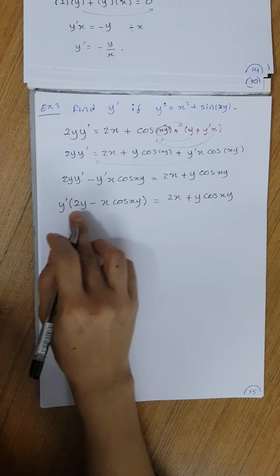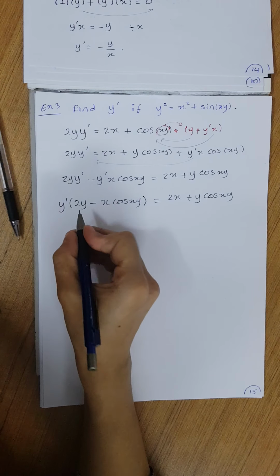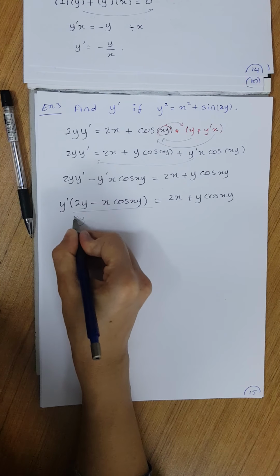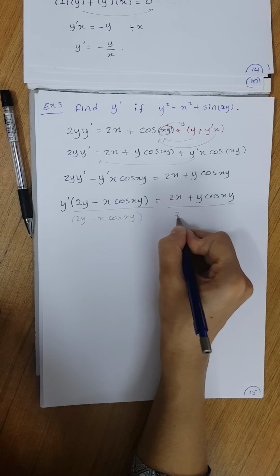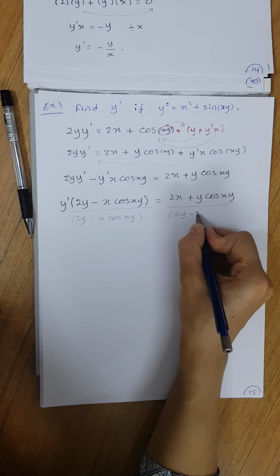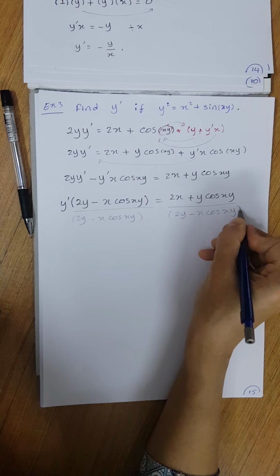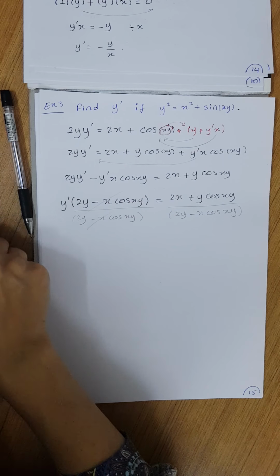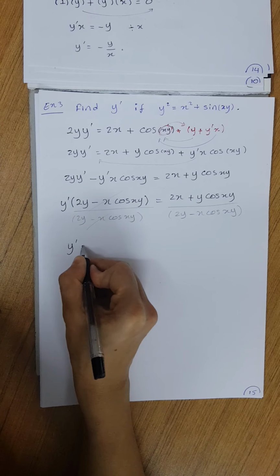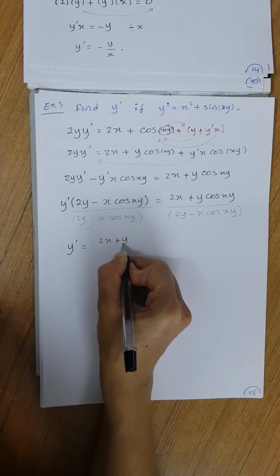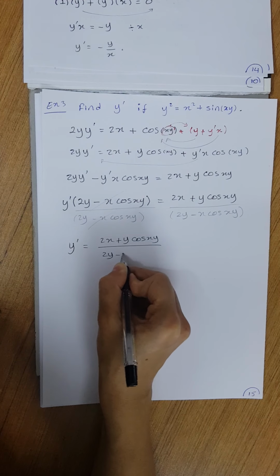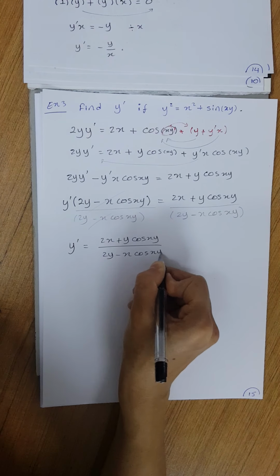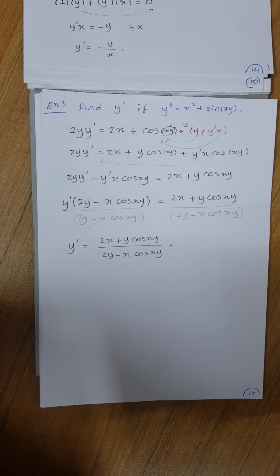I want y prime to be alone, so I'm dividing both sides by what? By 2y minus x cosine of xy, and dividing that bit also by 2y minus x cosine of xy. This bit goes with that one, so y prime remains as what? 2x plus y cosine of xy all over 2y minus x cosine of xy, and that is the required result.